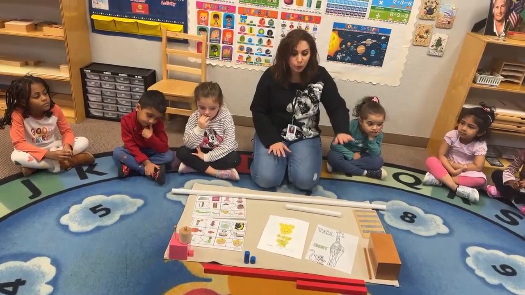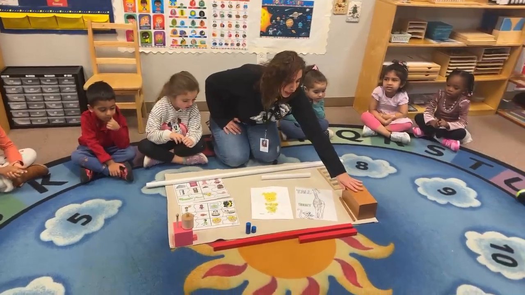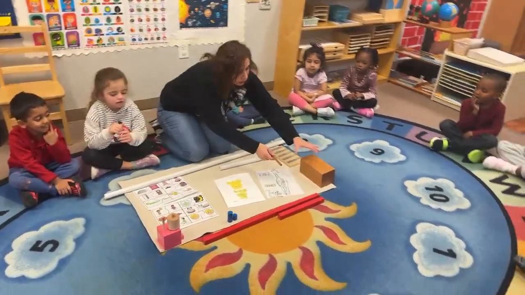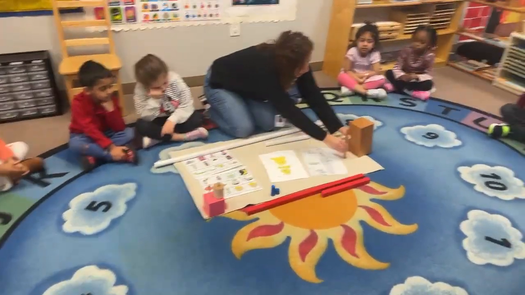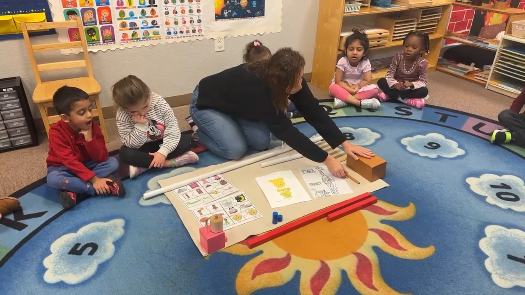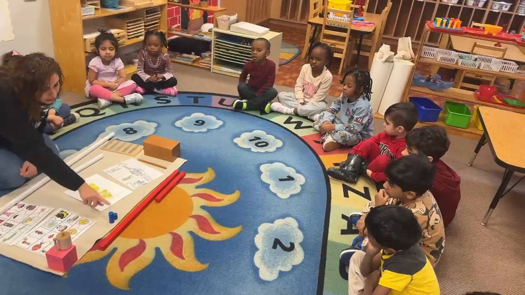Okay, let's start with this one. What is the name of this word? Brown stairs. Can you see what is the difference between these two brown stairs? Big and small.